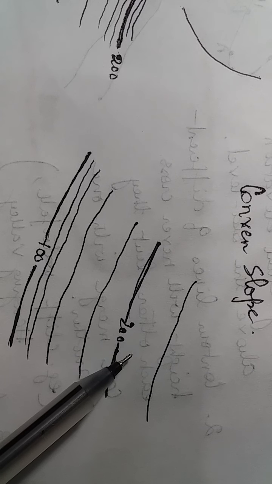The next one we take is the convex slope. In the same way I have taken index contour 100, and this is index contour 200. You can see in the lower part the contour lines are closer together, but as we go higher up, the contour lines become widely spaced.